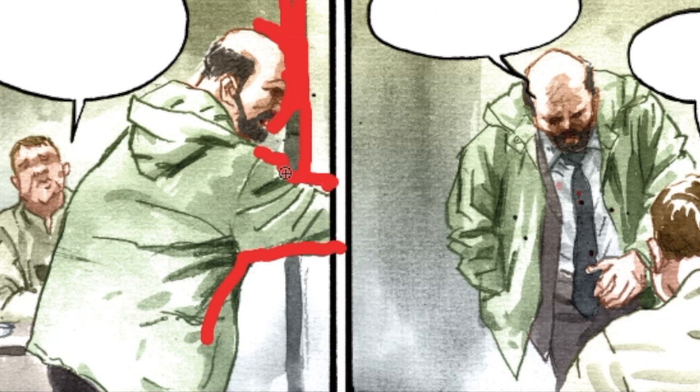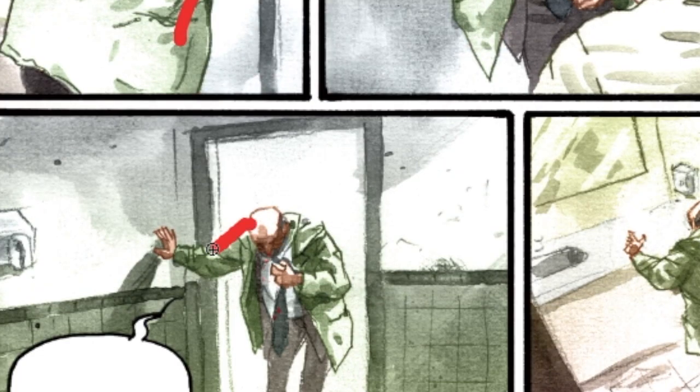That's a nice little trick, if you do have this parallel line problem, is to break the line with something so that you don't confuse it with the edge of the panel.